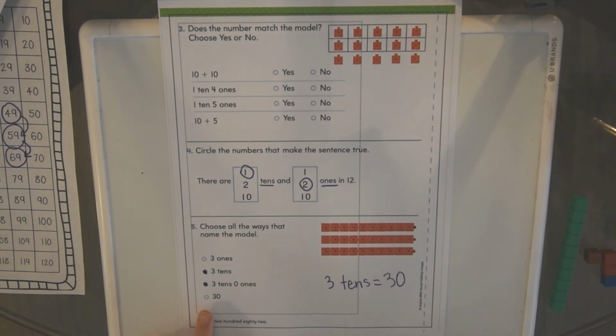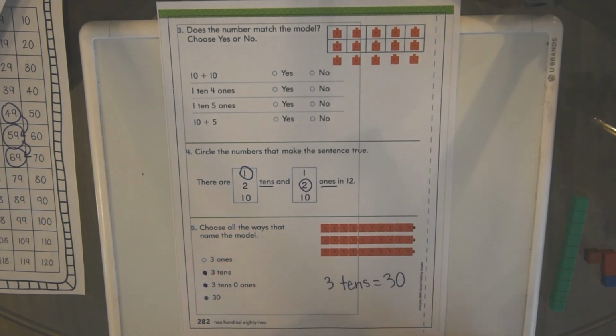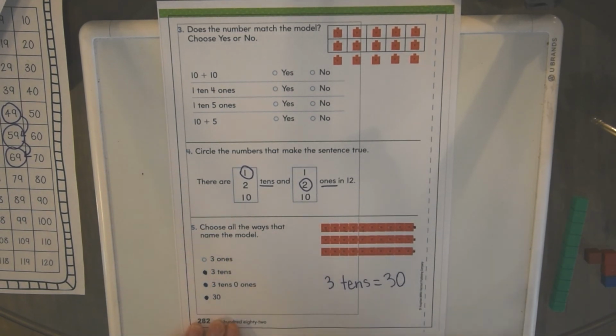So yes, this would be correct. Okay, and if you don't know that 3 tens equals 30, you could always go through and count each cube, right, to make sure that you have 30 all together, and you should get 30. Okay, so for number 5, there are 3 ways that name this model.